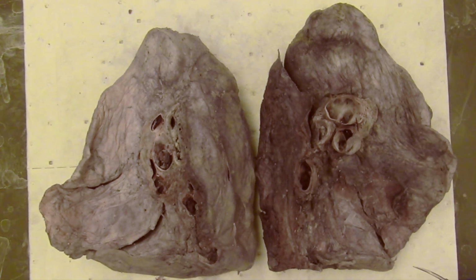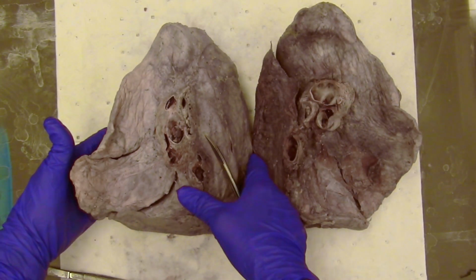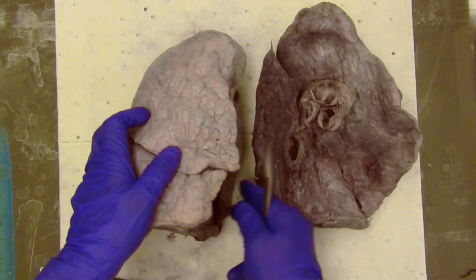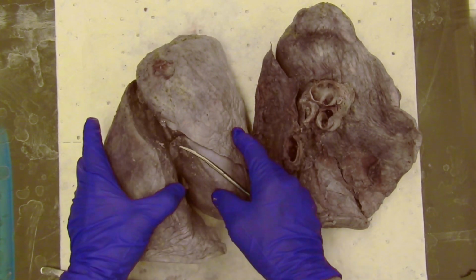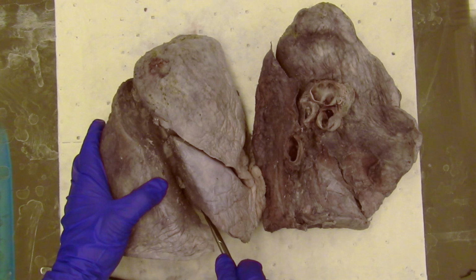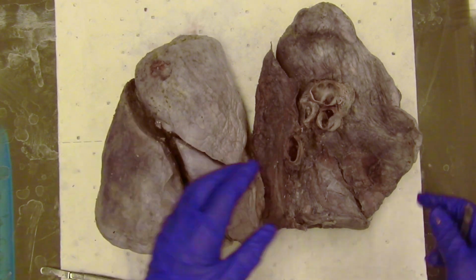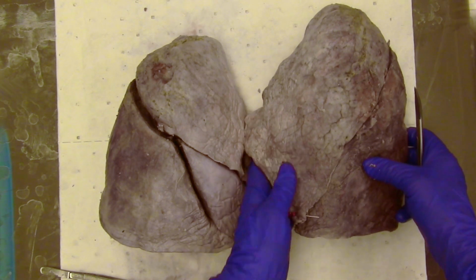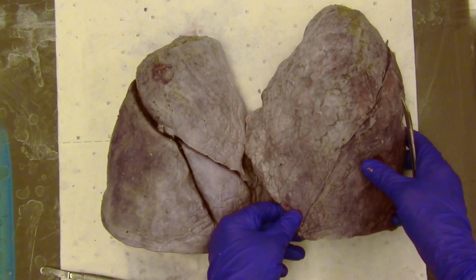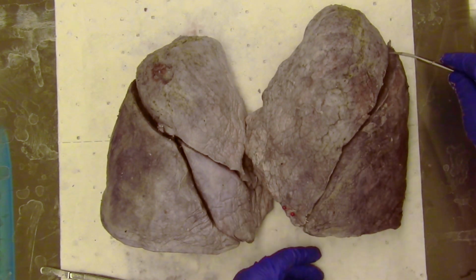Each lung consists of an upper lobe and an inferior lobe, and those are defined by the oblique fissure. And on the lateral side, I can show you a very nice oblique fissure of the right lung and an oblique fissure in the left lung.